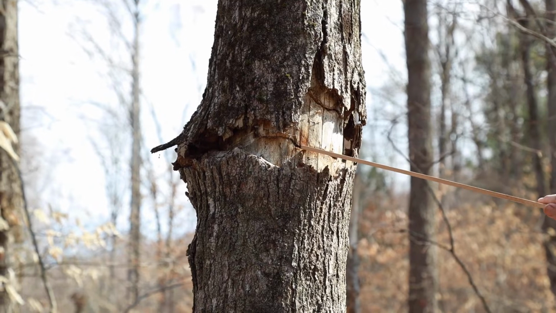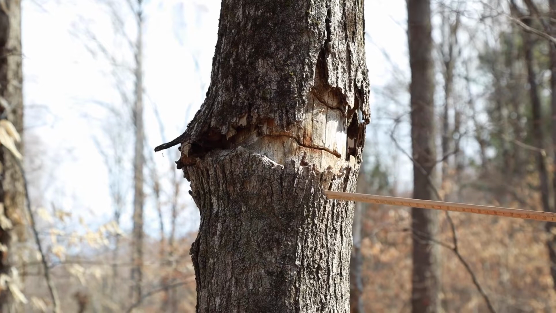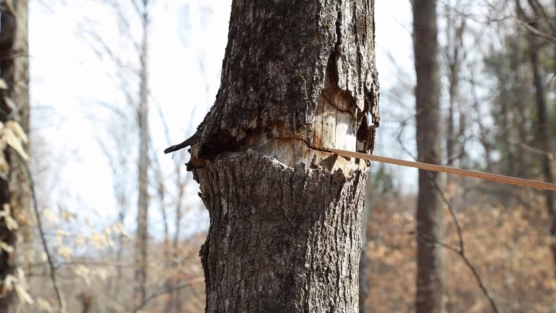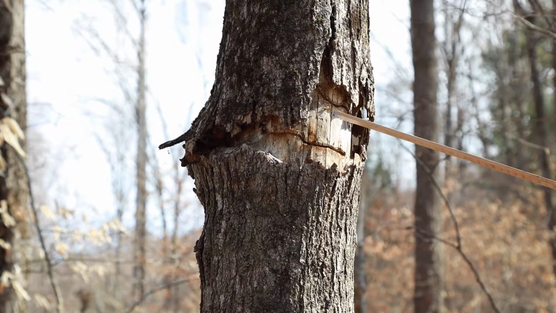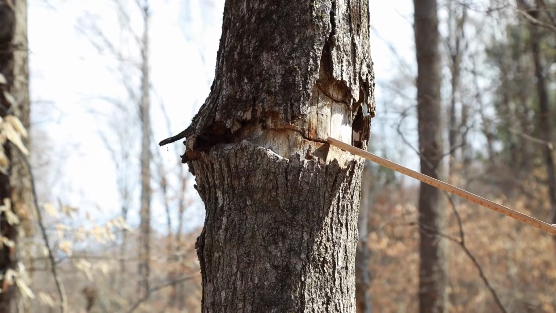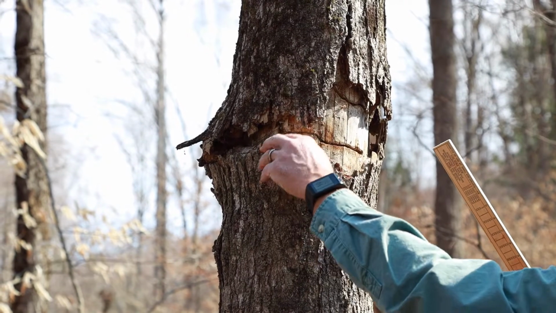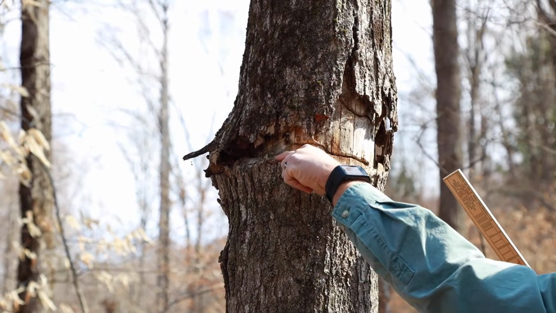As it does that, that gouge essentially separates the upper portion of the tree from the lower portion of the tree, and that section of the tree dies. So this is called a sugar maple borer wound. The tree is trying to heal. If we break back some of this bark, normally you wouldn't do that, you'll see this callus tissue.